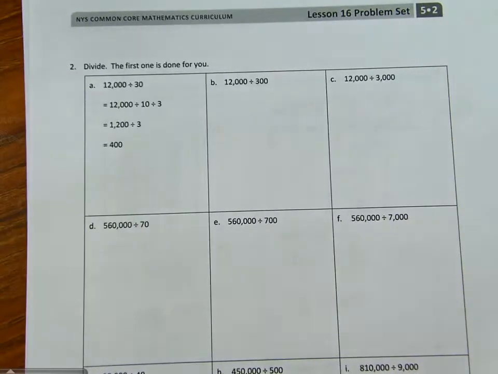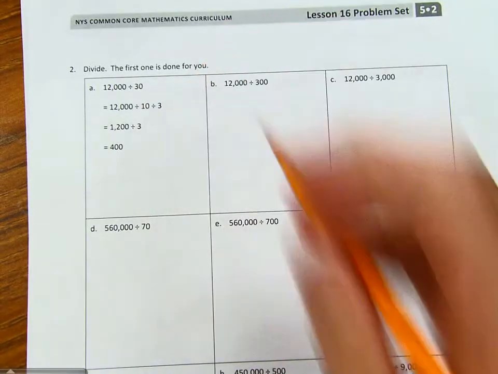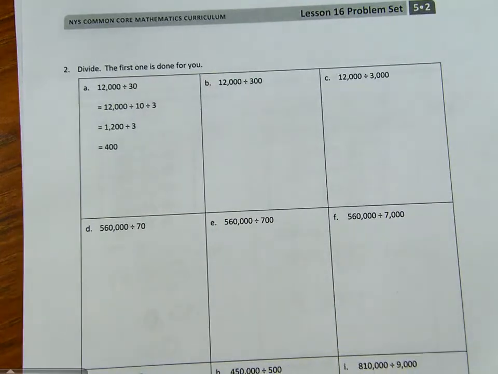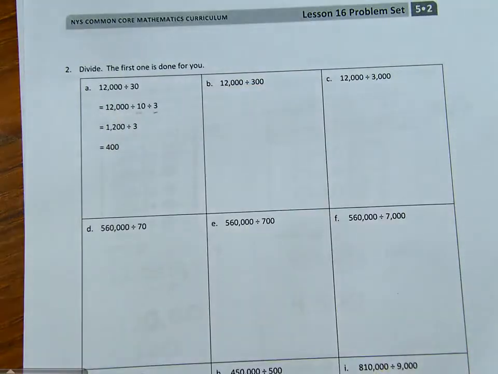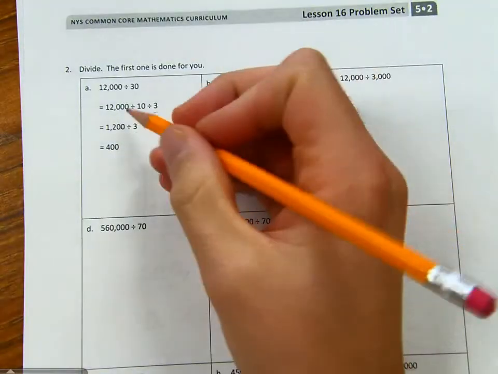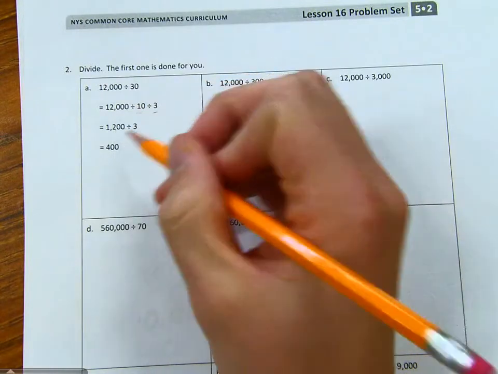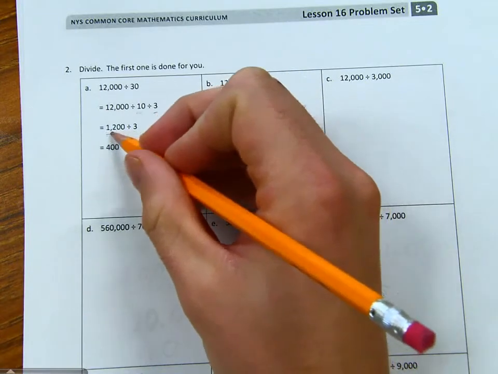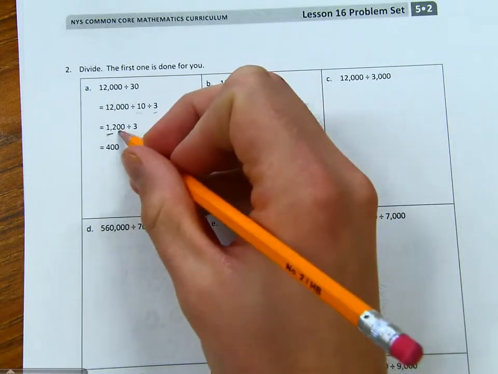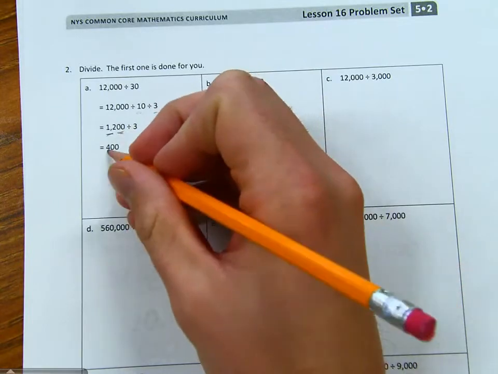So we're going to move on to something a little bit more challenging, but we're going to use the same method to solve these. The first one's done for us here. It says 12,000 divided by 30. And what they did here is we did 12,000 divided by 10 divided by 3. We can split up that 30 into 10 and 3 and divide by them separately, make it a little bit easier on ourselves. 12,000 divided by 10 is going to give us 1,200. 1,200 divided by 3, well, we know 12 divided by 3 is 4, and then we need to add our zeros, and we get 400.